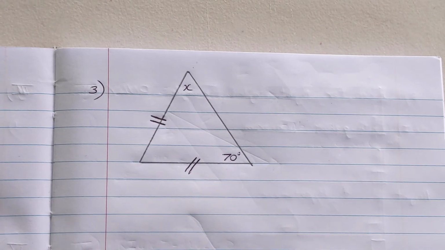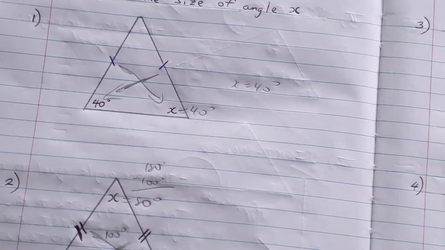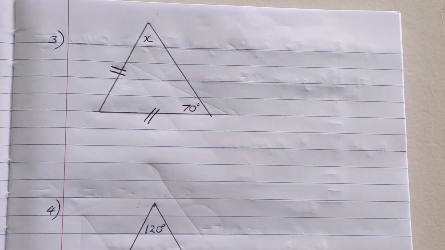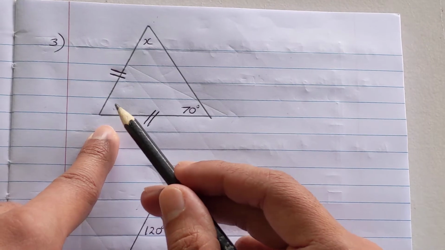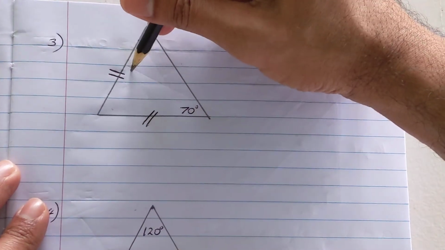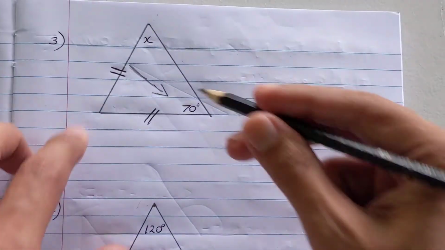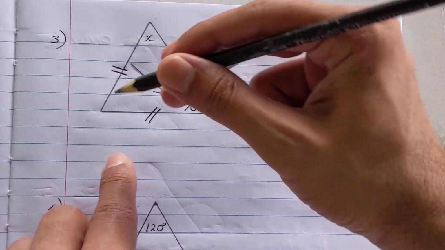What about this one? So just to make sure you were paying attention, it's not always the two bottom angles that are equal. It may look like that, but it's where the equal sides are. So here and here are not going to be 70 because the equal sides are not here. So like I said, wherever the opposite sides, wherever the angles are to the opposite equal side. So opposite this equal side is 70, but the next equal side is here.